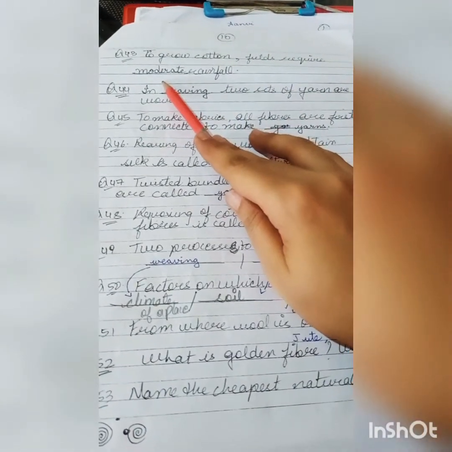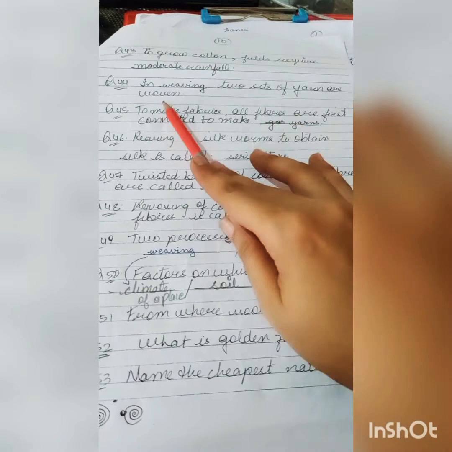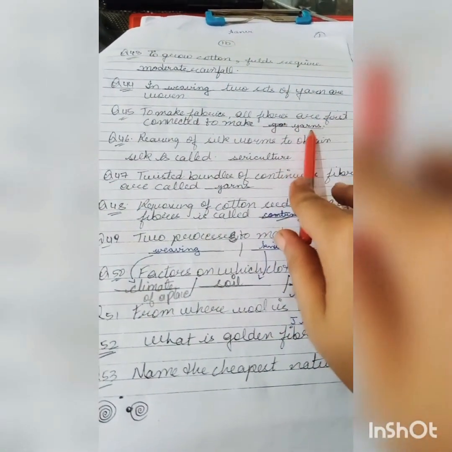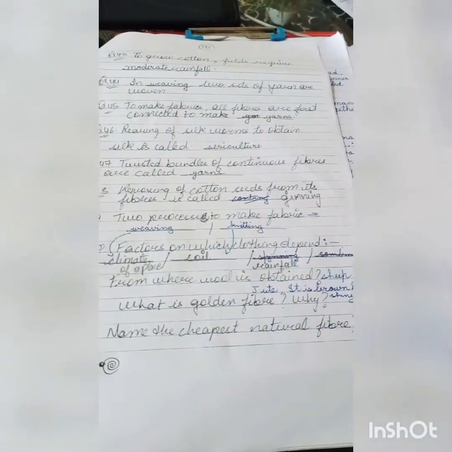The answer is moderate rainfall. In dash, two sets of yarns are woven together. In weaving, two sets of yarns are woven together. To make fabrics, all the fibers are first connected to make yarns. Rearing of silkworms to obtain silk is called sericulture. Twisted bundles of continuous fibers are called dash. So the answer is yarns.